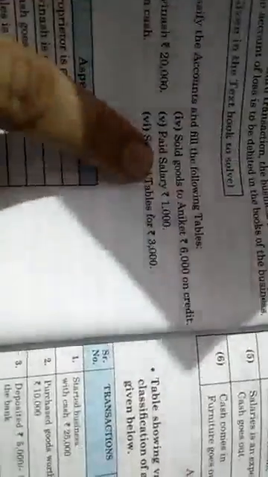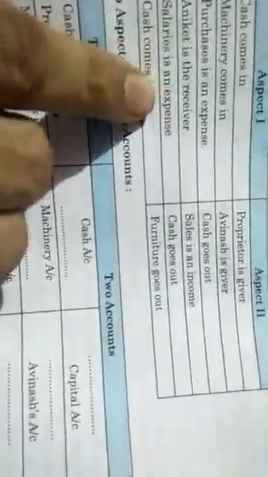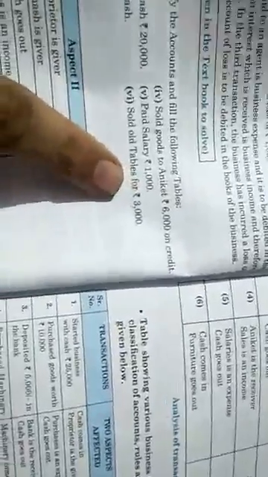Number 5, paid salary rupees 1,000. Salary is an expense for the business, so the nominal account rule will be there. Salary is an expense. And for the same, cash goes out. So cash goes out.